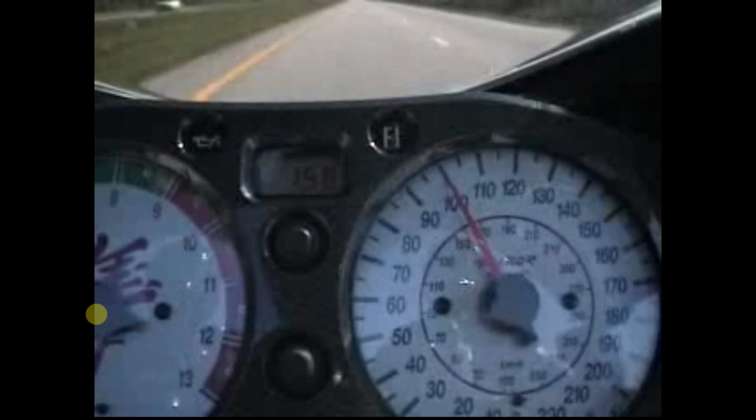What's our VF in miles per hour? Read it. 100. Convert 100 miles per hour to meters per second. 44.7. Okay, we got some numbers to work with here.